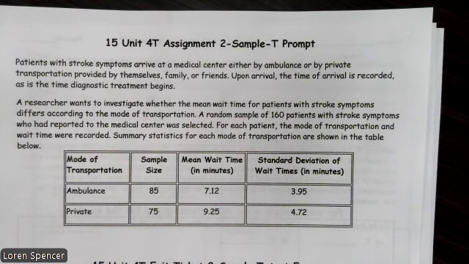This is a two sample t problem, and it's the scenario "The wait time is killing me." Patients with stroke symptoms arrive at a medical center either by ambulance or by private transportation provided by themselves, family, or friends. Upon arrival, the time of arrival is recorded, as is the time diagnostic treatment begins. So the time between arrival and diagnostic treatment.